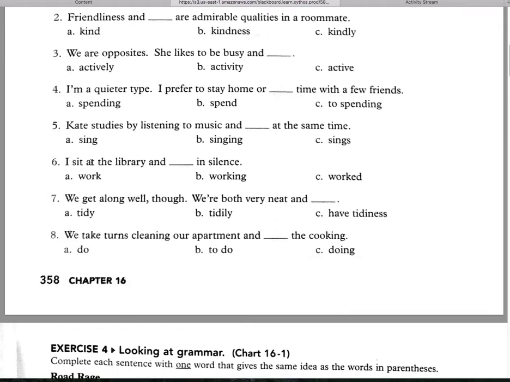Look at number 6. I sit at the library and blank in silence. So sit is a verb. So we have to find another verb from the list. Work, that's a verb. Working is a progressive verb. And worked is a past tense verb. So here sit is in the simple form. Work is in the simple form. There's my parallel structure. I sit at the library and work in silence.